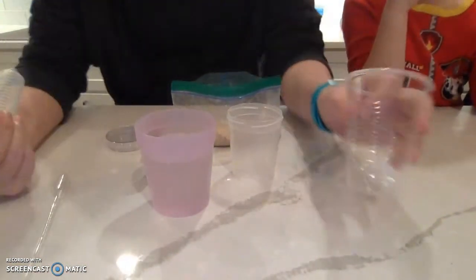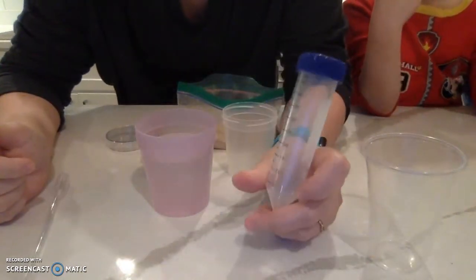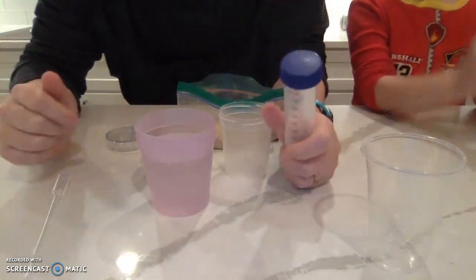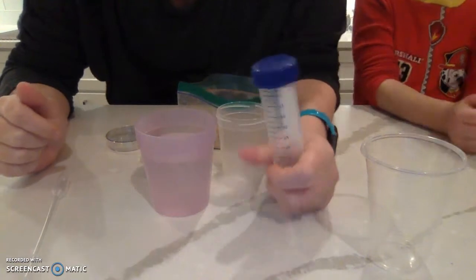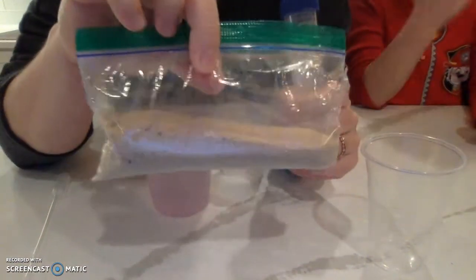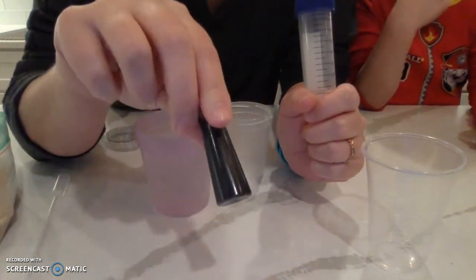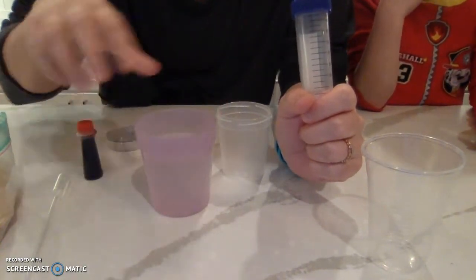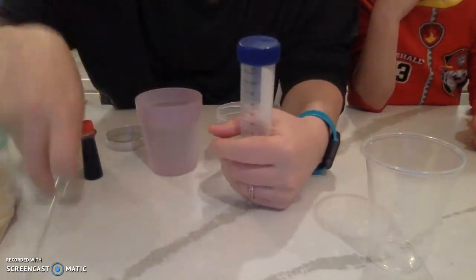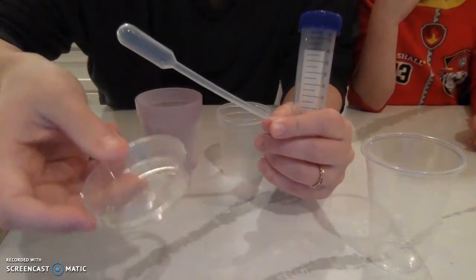is the plastic cup from your lab kit. If you have any of your conical tubes, you just need one conical tube, empty, dried out hopefully. Again, if you don't have the conical tube, that's fine. You can use another cup. Your bag of sand, it's in your soil lab kit. The food coloring. A cup with water in it. This is just regular tap water. And your pipette. And your petri dish.